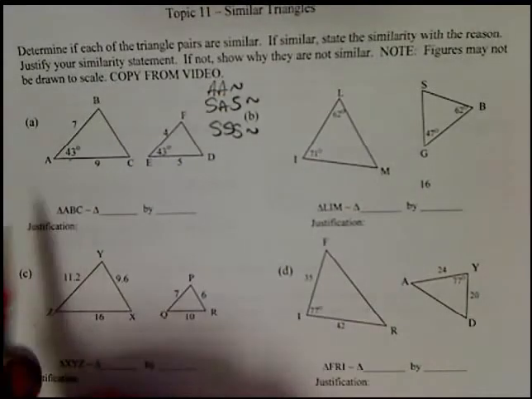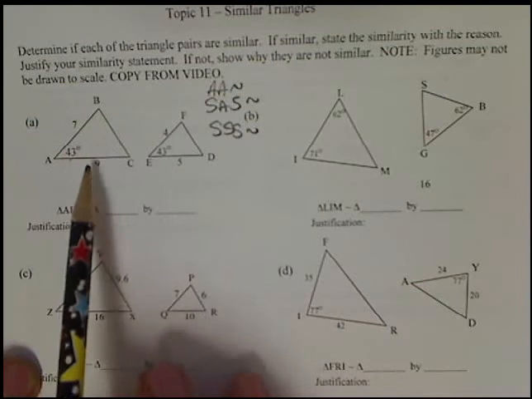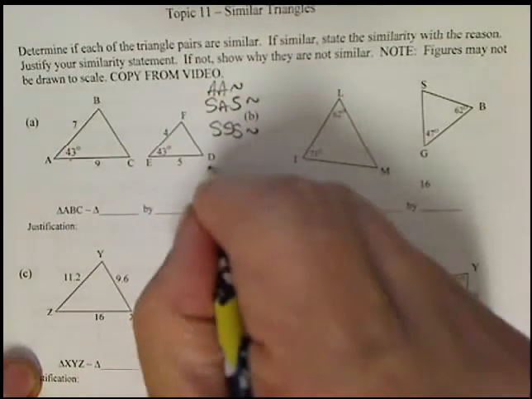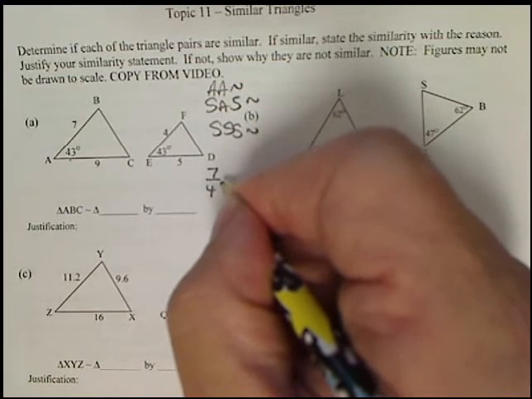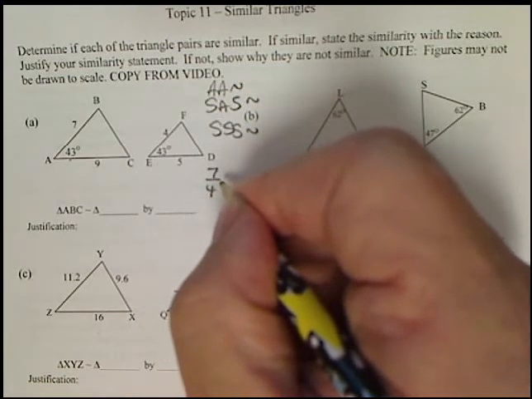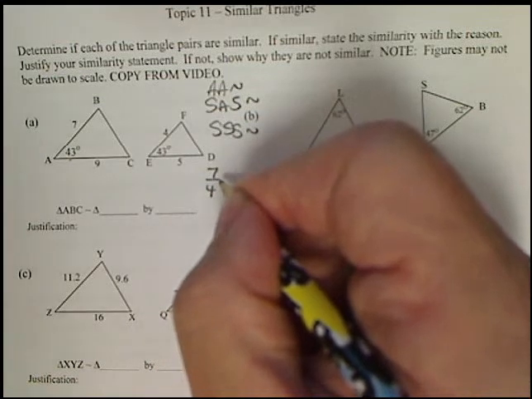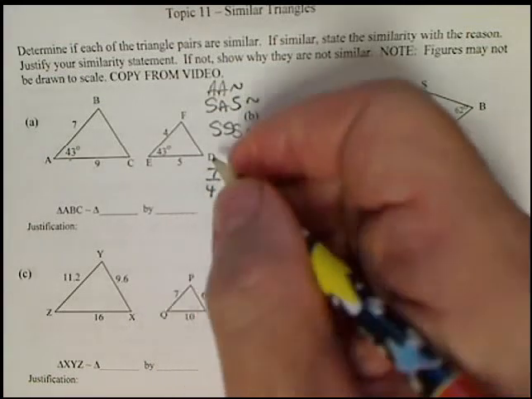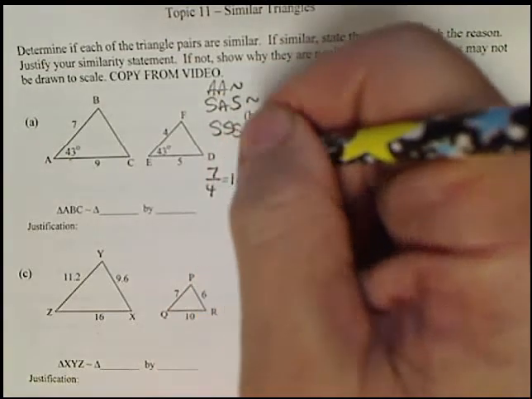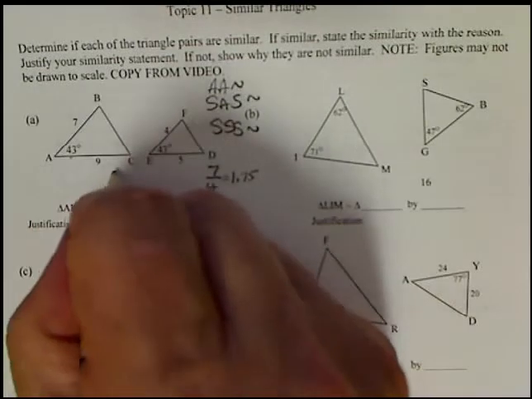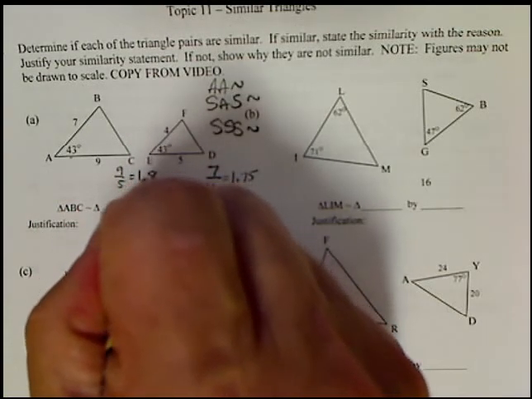So I want to match up my pieces: small side is to small side as large side is to large side. So I check 7/4, which on your calculator is 1.75. Then the large side to large side, I get 9/5, which is 1.8.